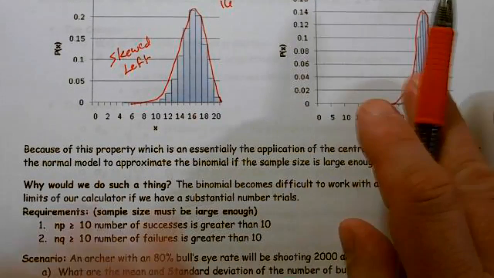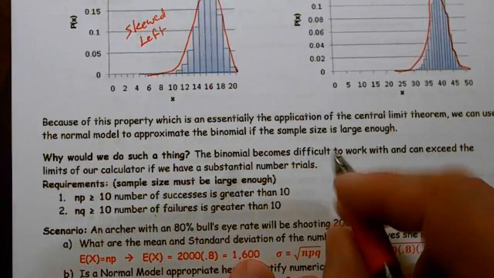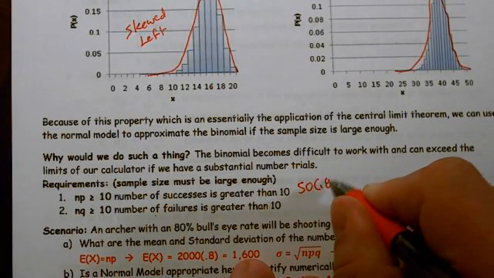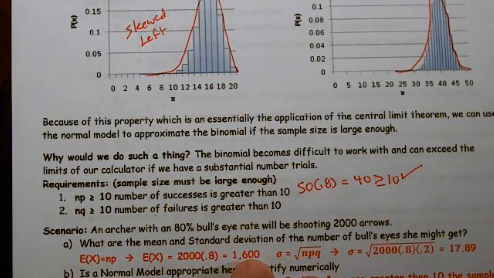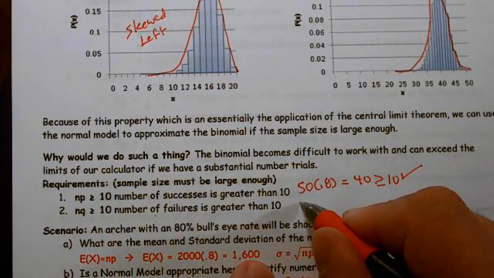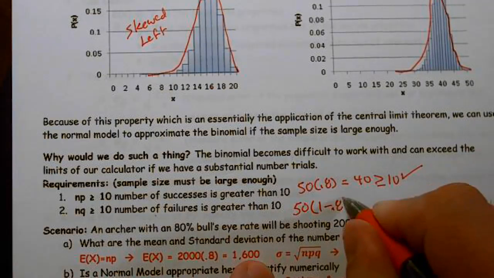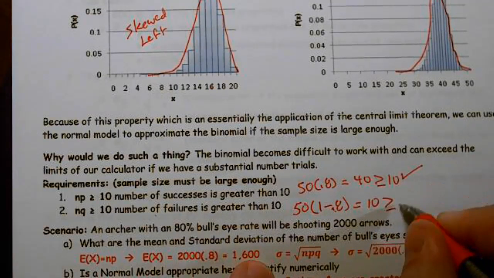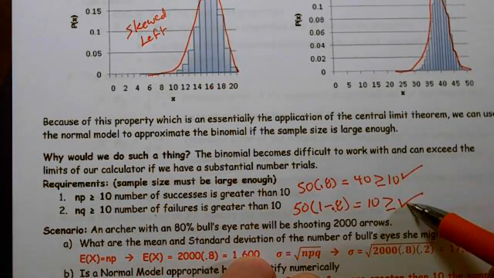So we're going to use this value right here and test this one out and see what happens. If I do that, 50 times 0.8 is 40. That's greater than or equal to 10. That condition is satisfied. But I've only satisfied one of the requirements, so I need to go back and check the other one. My sample size is 50, but my failure probability is 1 minus 0.8, which happens to be 0.2. In this case, that's 10. And last I knew, 10 is greater than or equal to 10. So these two conditions have both been satisfied.